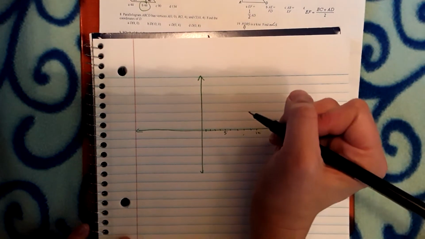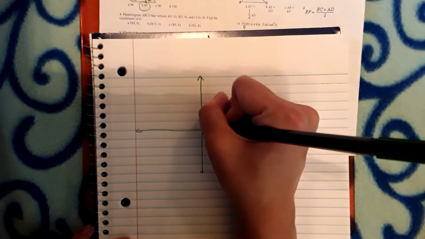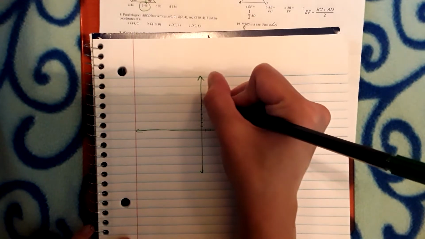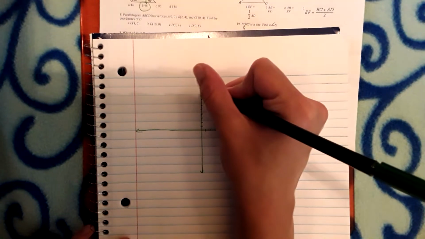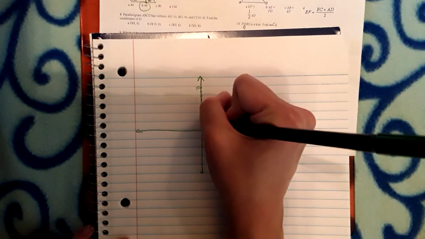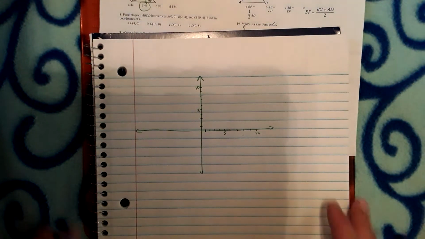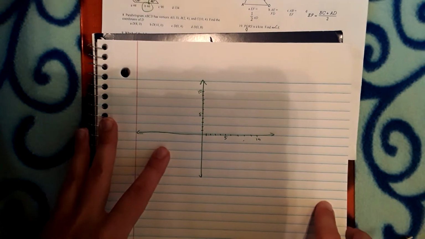And it's only positive numbers as coordinates, so I can just build out this part. Okay, so now that I have my coordinate plane, I'm going to graph the points.